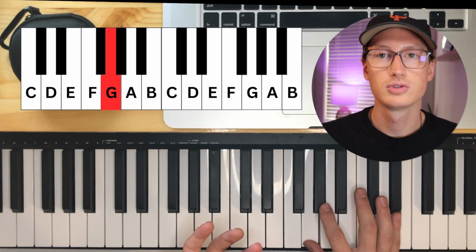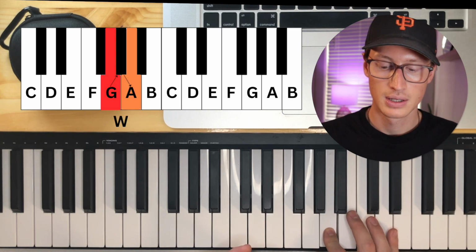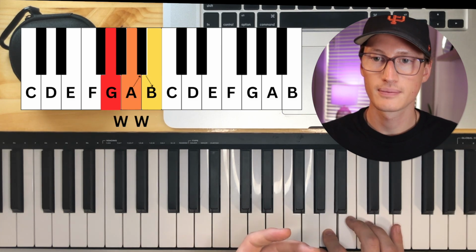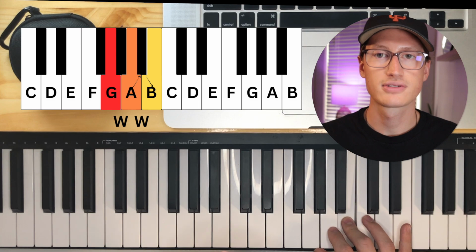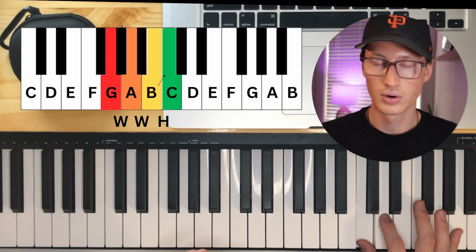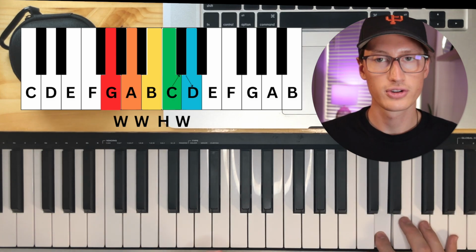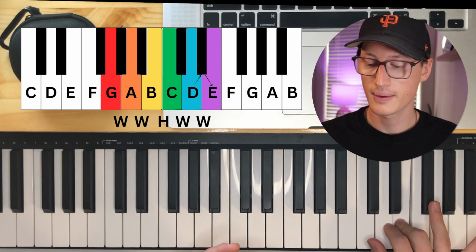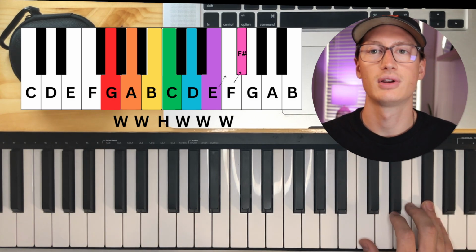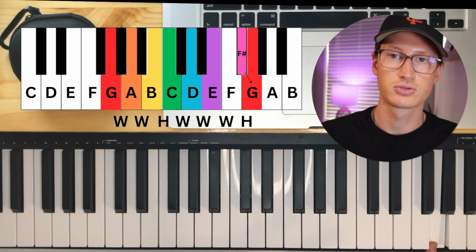Starting here, we're going to move 2 tiles, which is a whole step. Then we're going to move another whole step. Then we're going to move a half step. Then we're going to move a whole step. Then another whole step. We're going to move one more whole step. And then we're going to end on the last half step, which brings us back to our G, which is our 1.